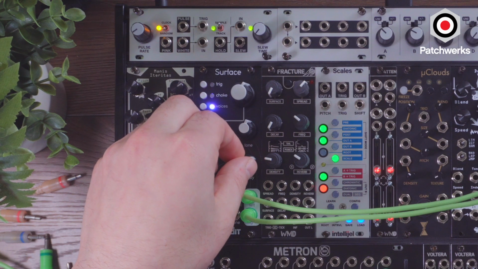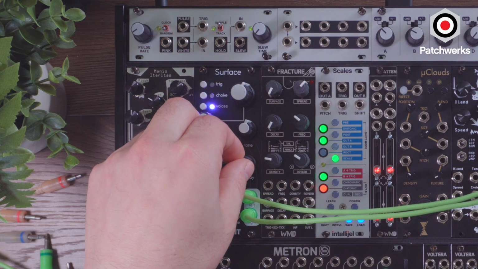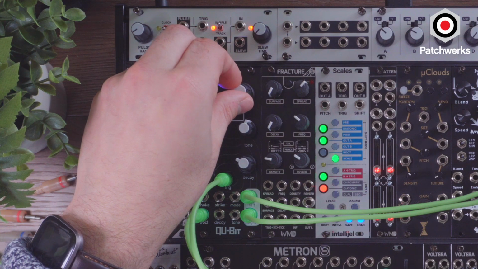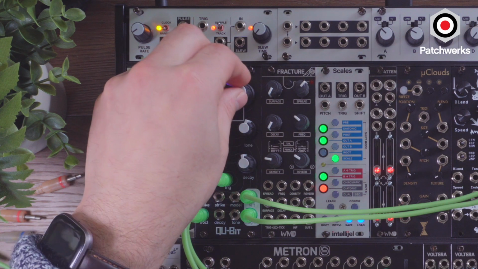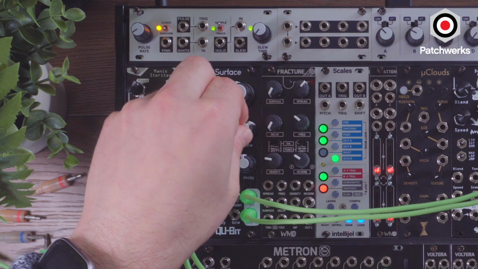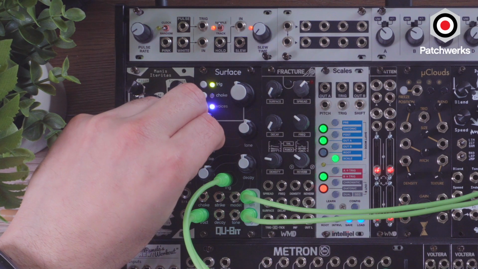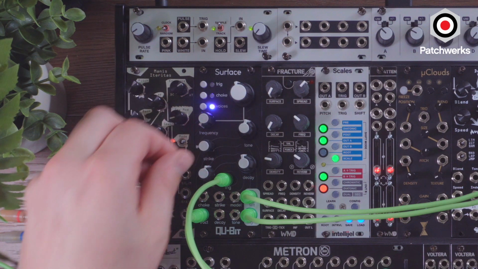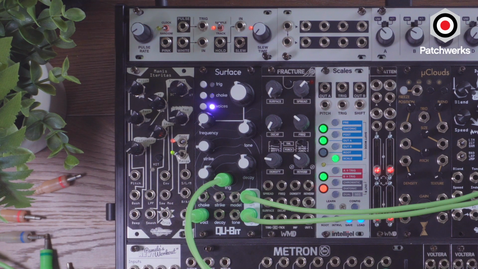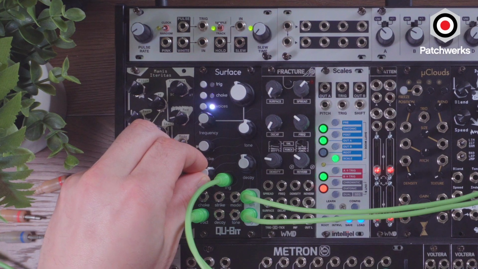Now we have to turn that decay envelope down. Sounds pretty good. And the next one is a snare.